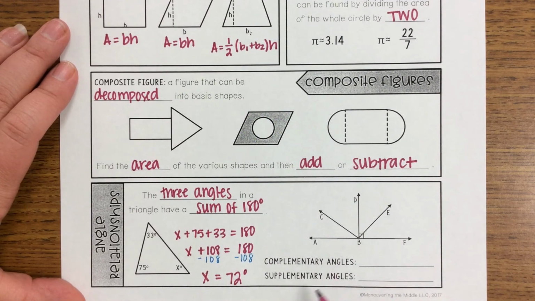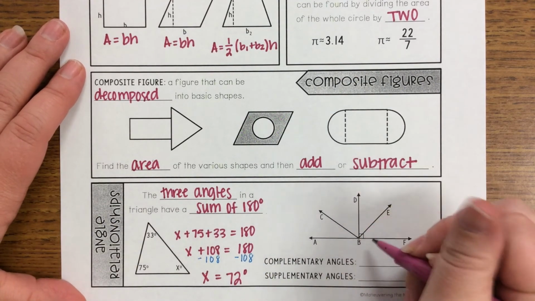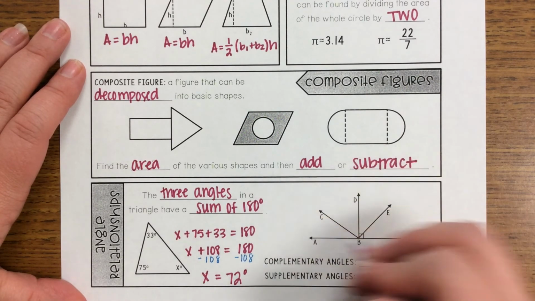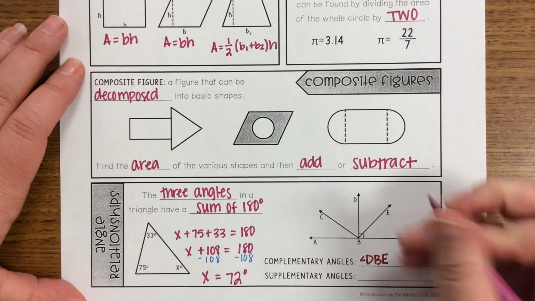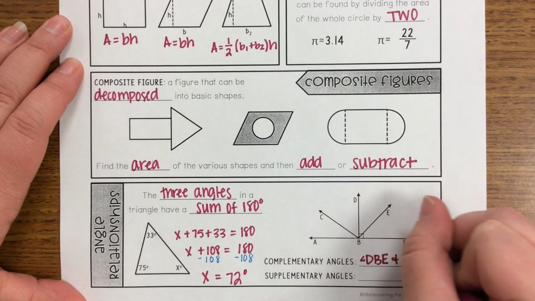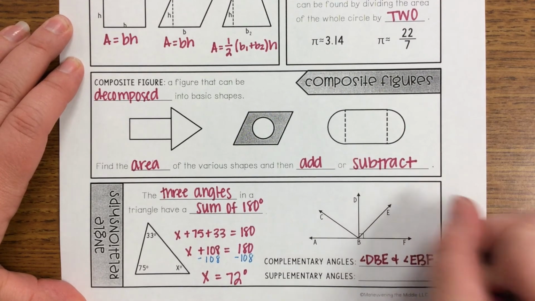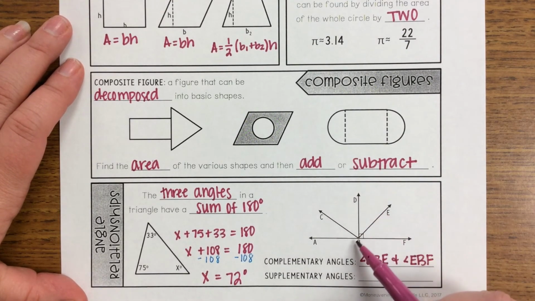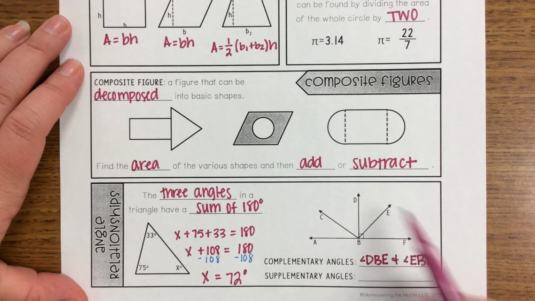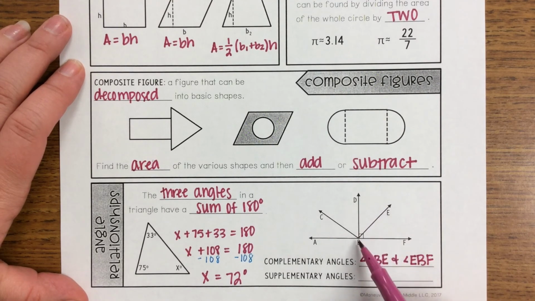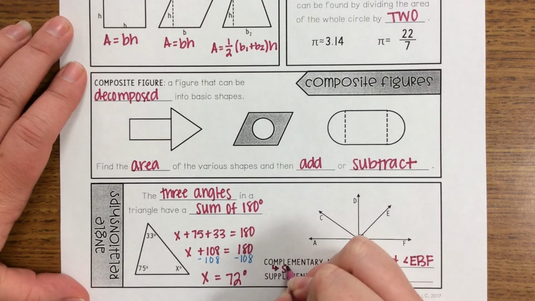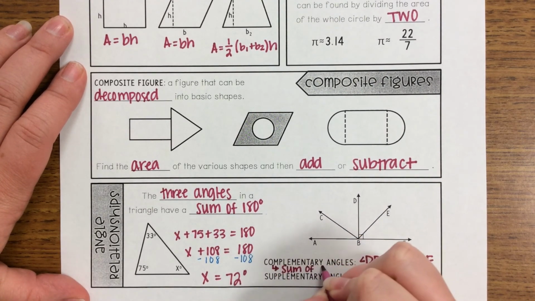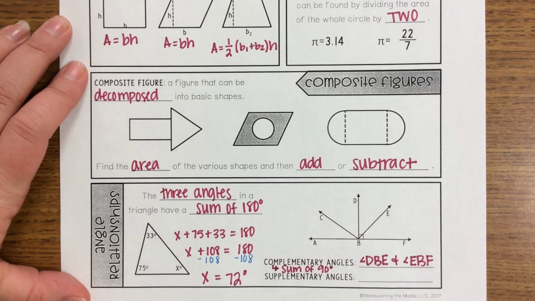Now let's review complementary and supplementary angles. So some complementary angles from this image here, or from this graphic here, would be angle DBE and angle EBF. So DBE and EBF, we can see that those two angles together create a sum of 90 degrees. So that means that complementary angles have a sum of 90 degrees.